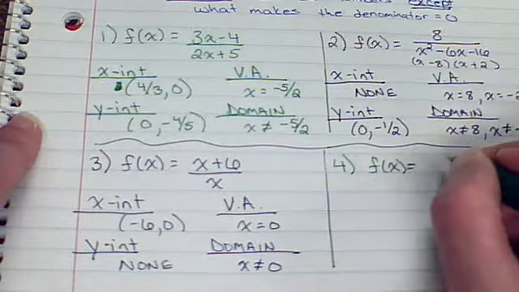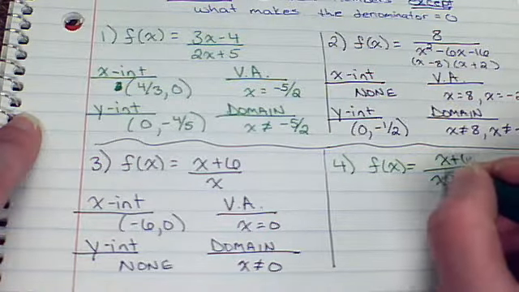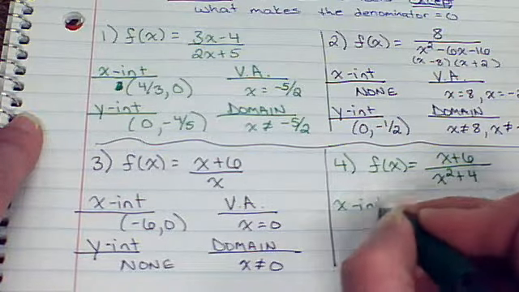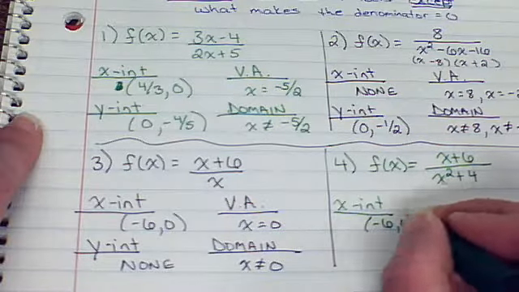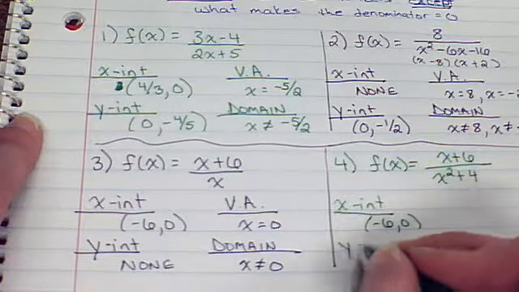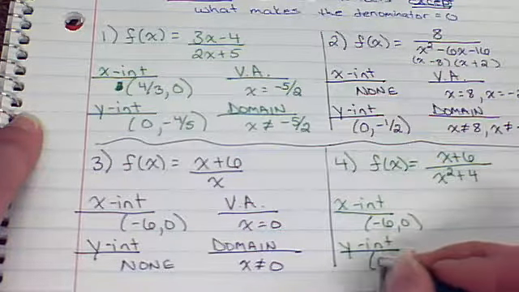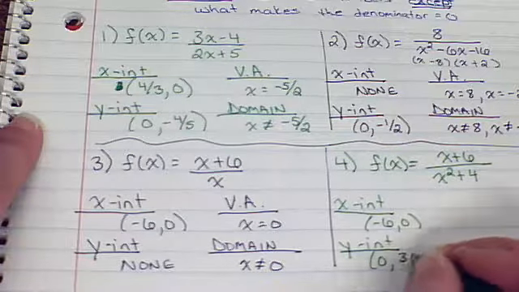F of x equals x plus 6 over x squared plus 4. Okay, so x-intercepts are whatever makes the numerator equal 0. X plus 6, that means I get negative 6, 0. Y-intercept occurs when x is 0. So if I plug in 0 for x, I'd get 6 over 4. That's 3/2.